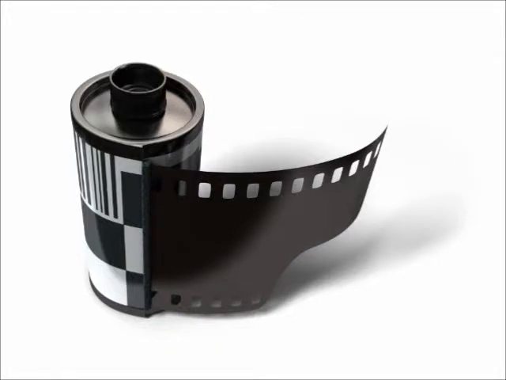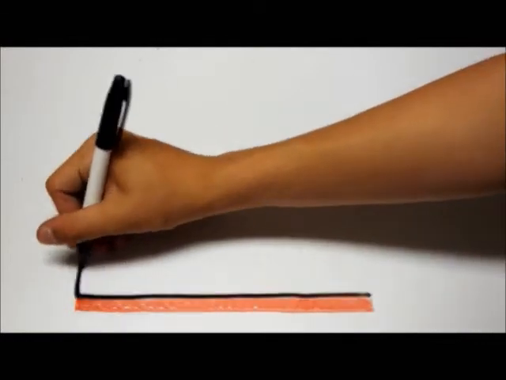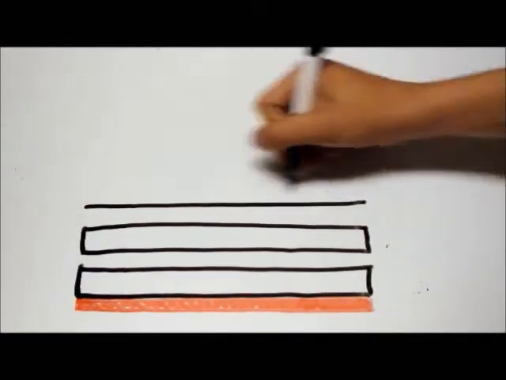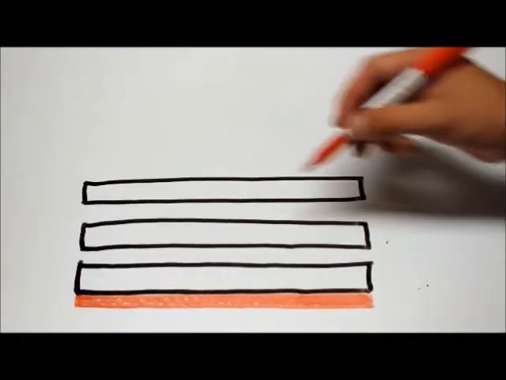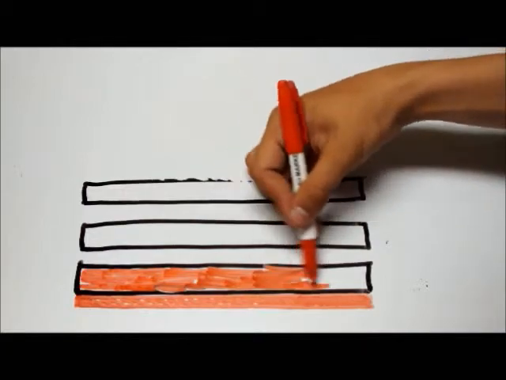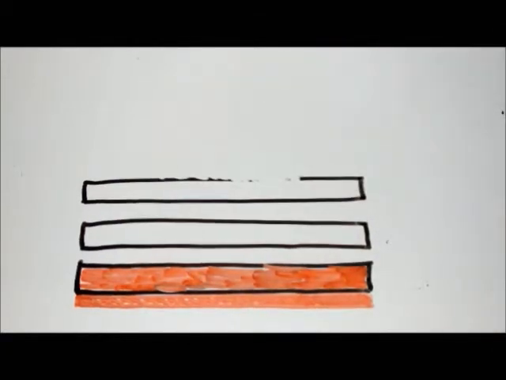Color film works off the same principle as black and white film, the difference being that color film has 3 layers of emulsion, not just one. This means that there are 3 separate layers that each react to a different color. But what stops the light from going through each layer? Well, the 3 layers absorb blue, green, and red light.